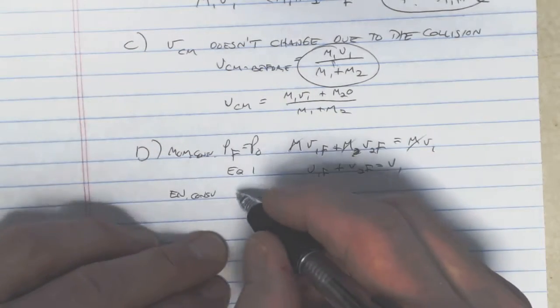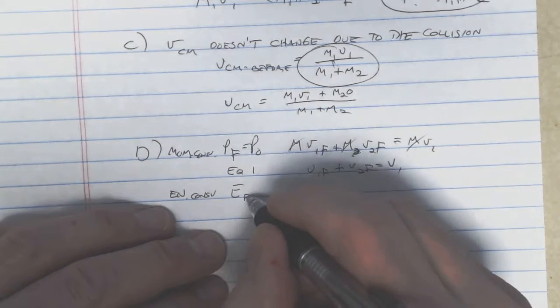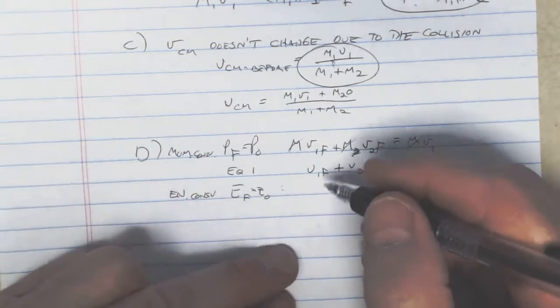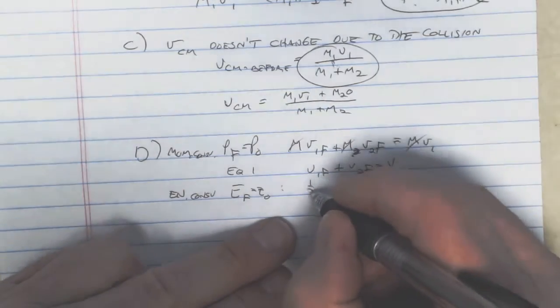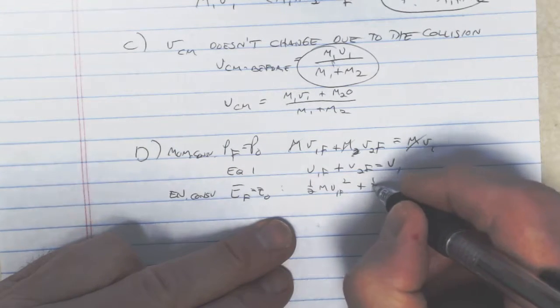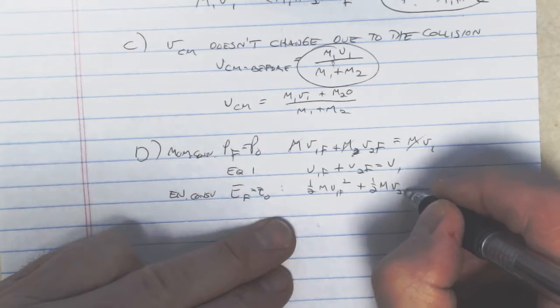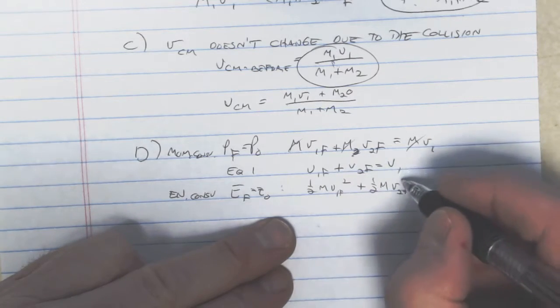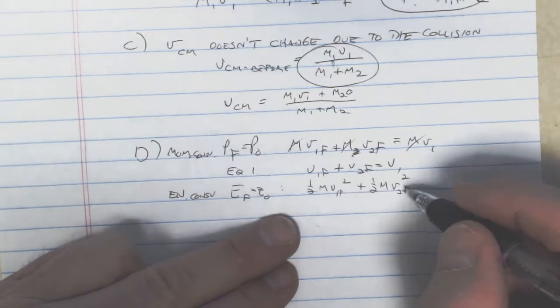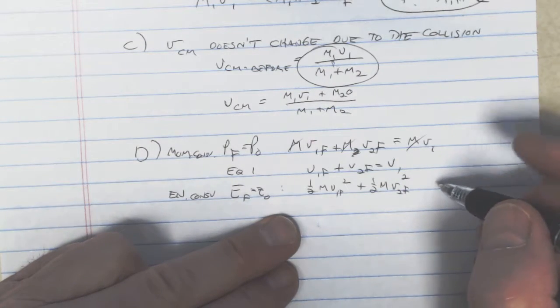So energy conservation says the final energy equals the initial energy, and we'll do something similar. I'll write out the final kinetic energy. Well, that's 1/2 m v1 final squared plus 1/2 m v2 final squared. Really it says m1 and m2, but they're the same masses. Okay, so that's the final kinetic energy of these.